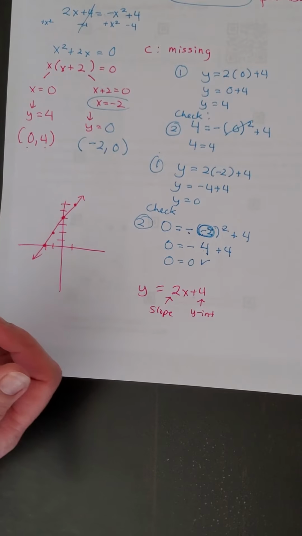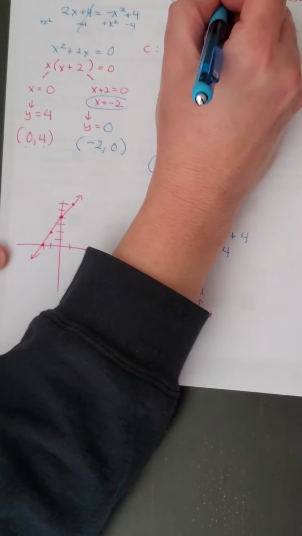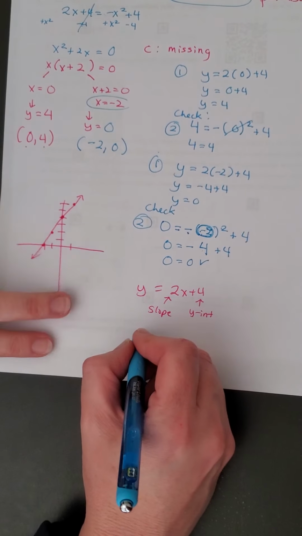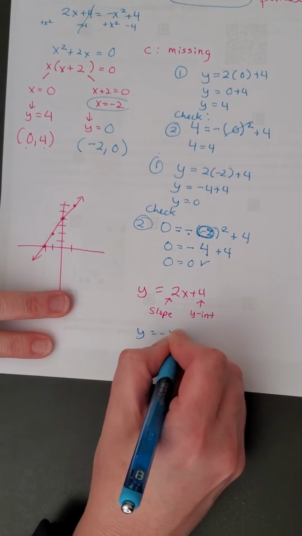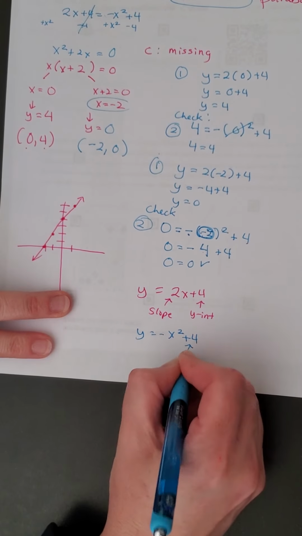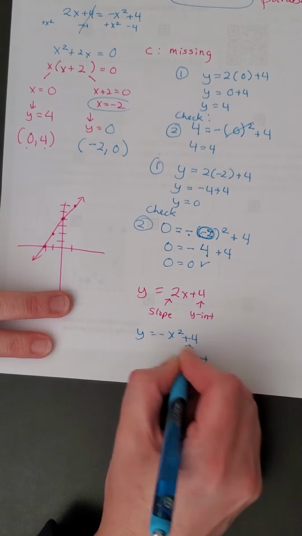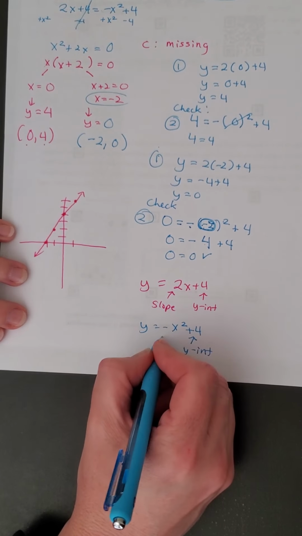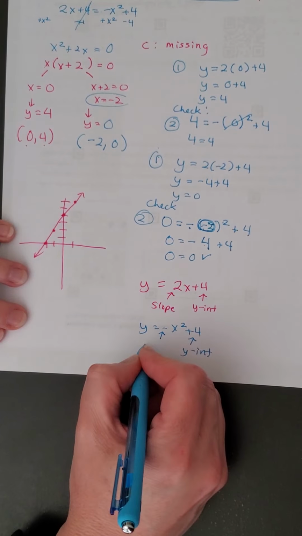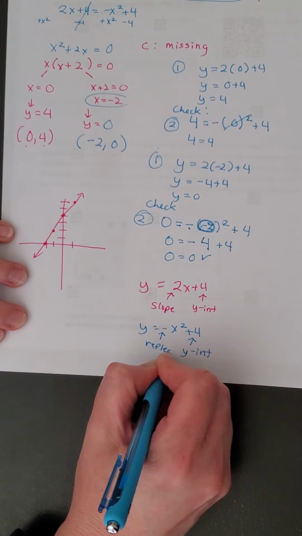My quadratic, it has a y-intercept of, well, let's go back to this. Y equals negative x squared plus 4. This is my y-intercept, C, right? And this is my A. So this is just a reflection of the parent.